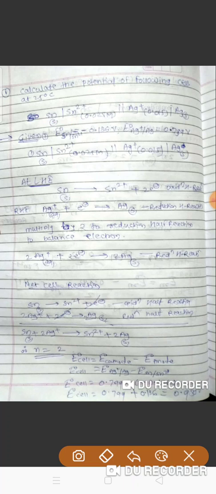We are given the standard potential of Sn2+/Sn as minus 0.136 volt, and the standard potential of Ag+/Ag is equal to 0.799 volt. Okay, this is the given data for the cell.